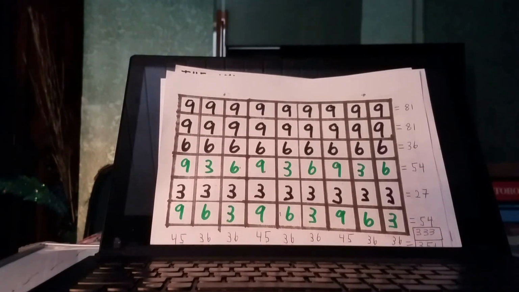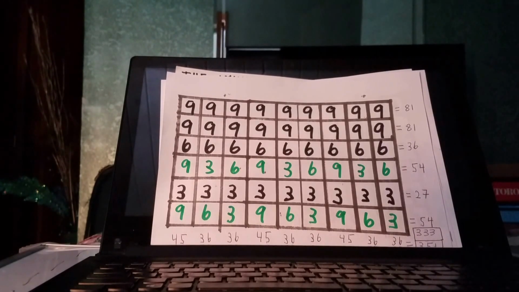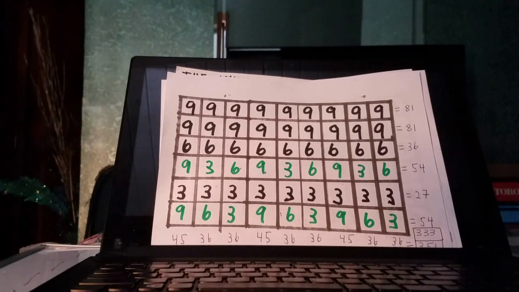Now this time we actually have something changed, because if you add up the numbers coming down, you get the 333 number, and if you add the numbers going across, you get the 351 number. But they are both 9 numbers as well.